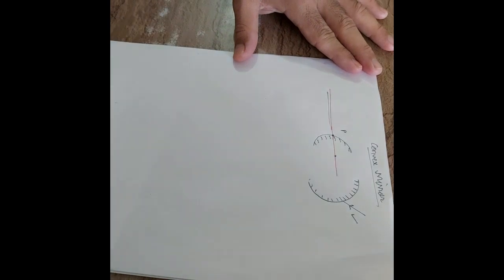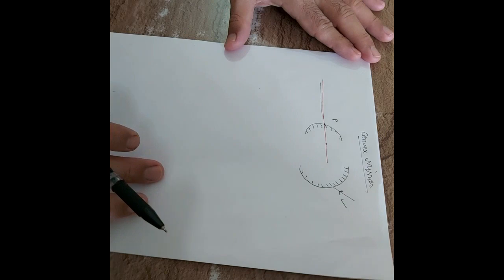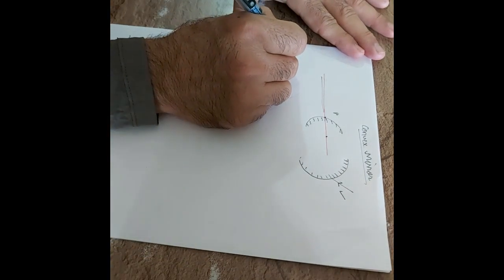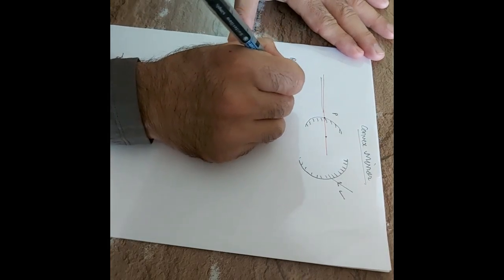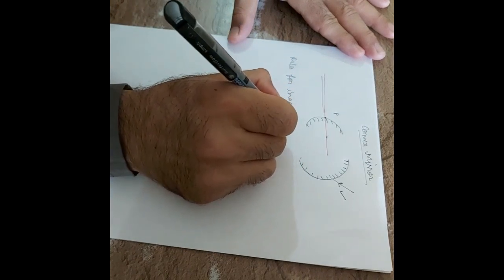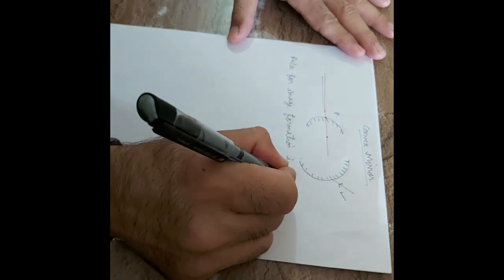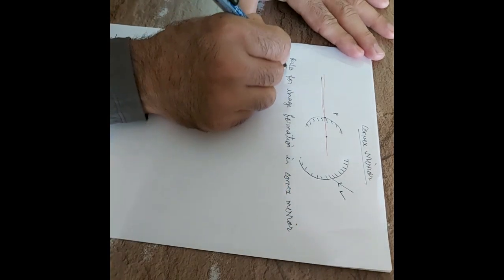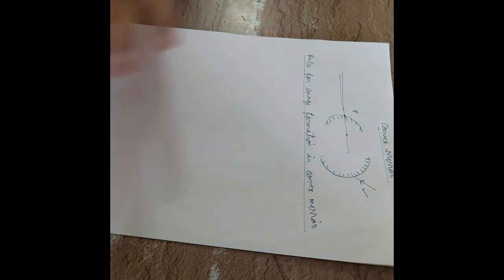Now let's move to the rules for image formation in convex mirror. What are the rules for image formation in convex mirror?